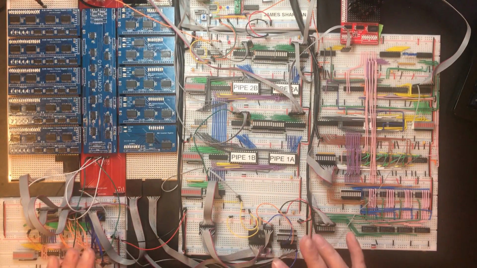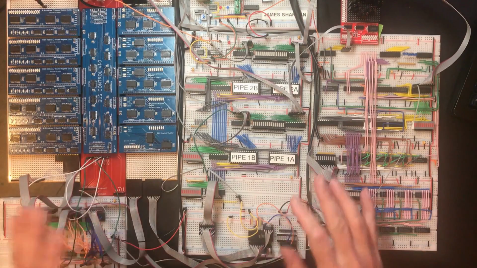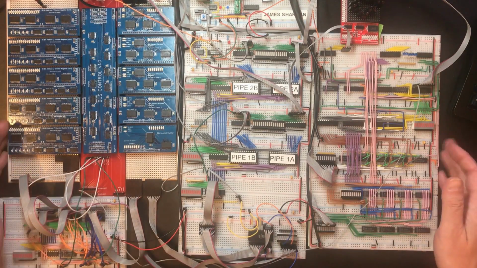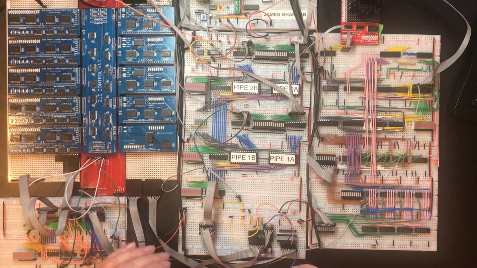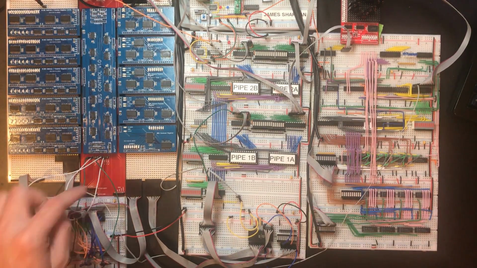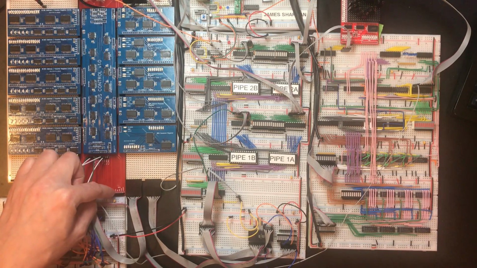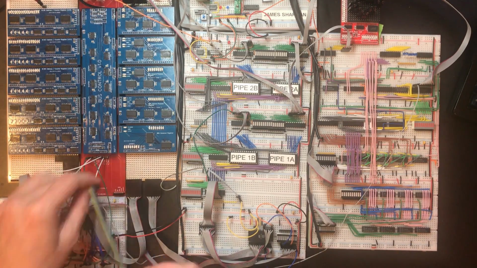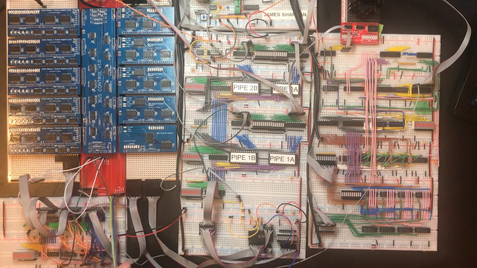Now I had to do a bunch of diagnosis then. There's been some wires come loose moving this board around, but I've got everything running again. I need to make some room. Now what I'm interested in is the memory control lines here: assert, load, and the one I'm calling direction.